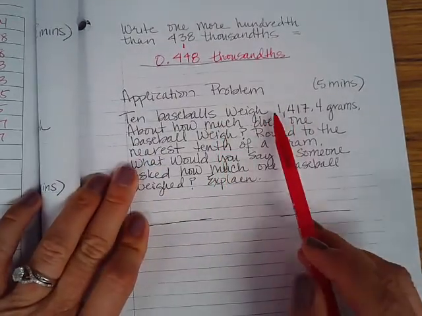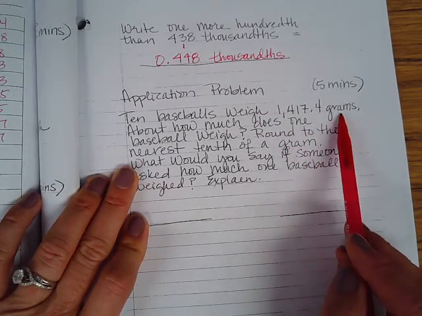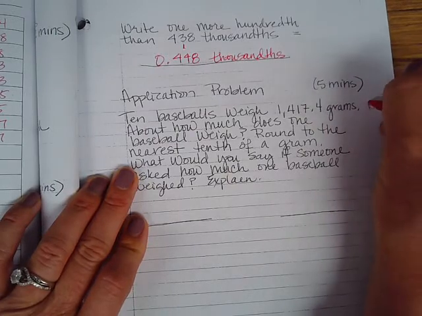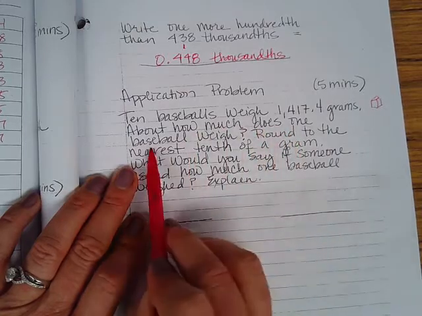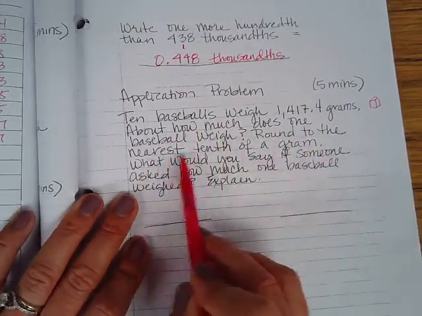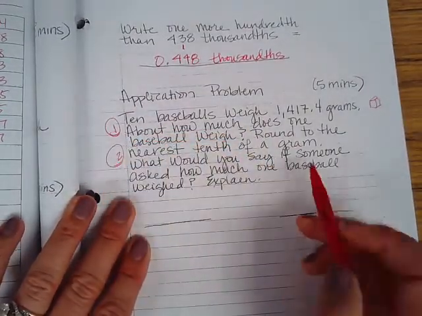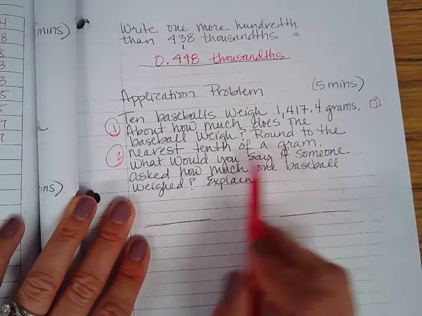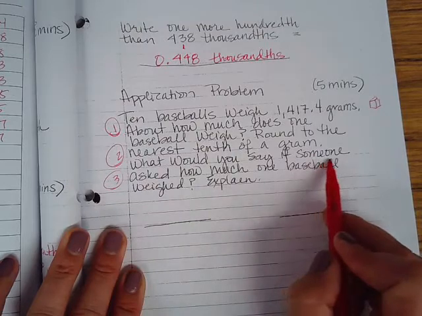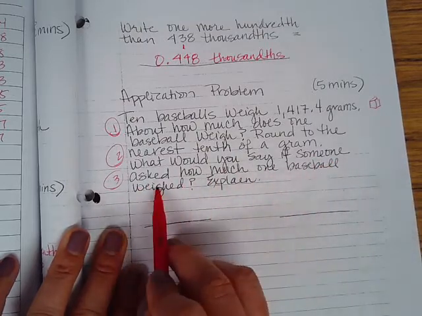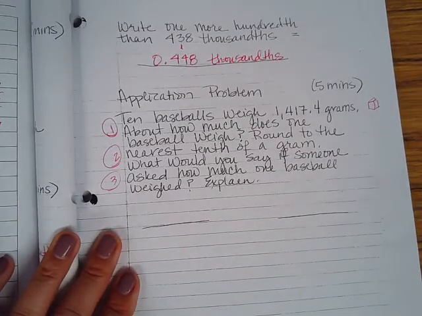10 baseballs weigh 1,417.4 grams. Now remember, a gram is like a little sugar cube. About how much does one baseball weigh? Round to the nearest tenth. So number 1, how much does each one weigh? Then part 2, round to the nearest tenth of a gram. Then what would you say? Part 3, what would you say if someone asked you how much one baseball weighed? Explain.